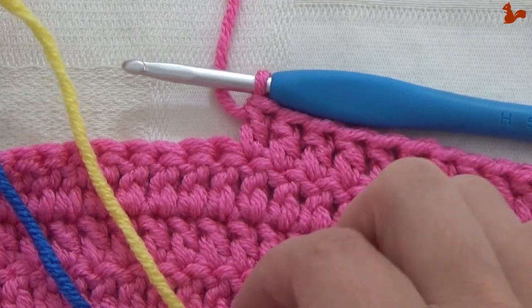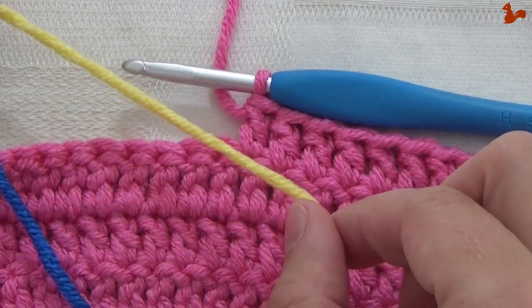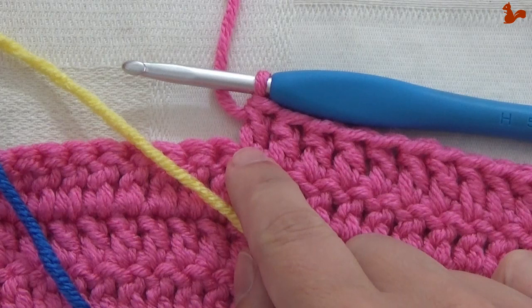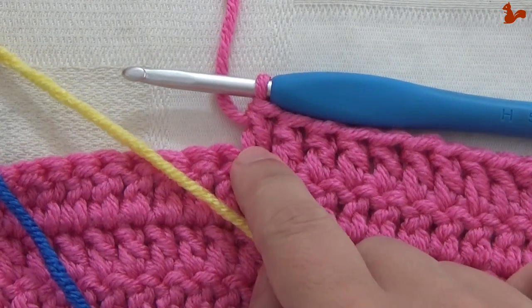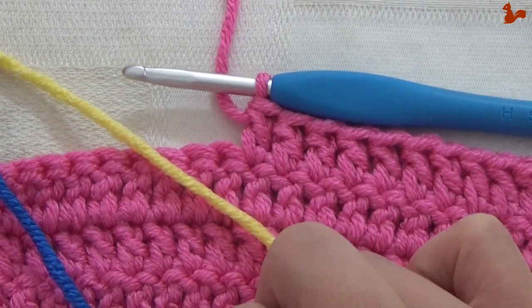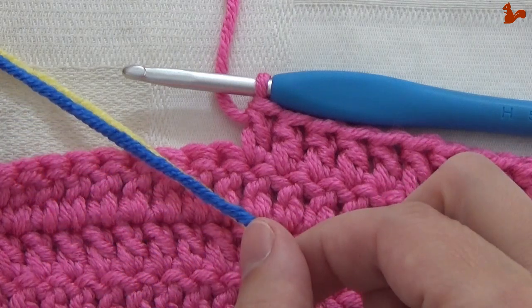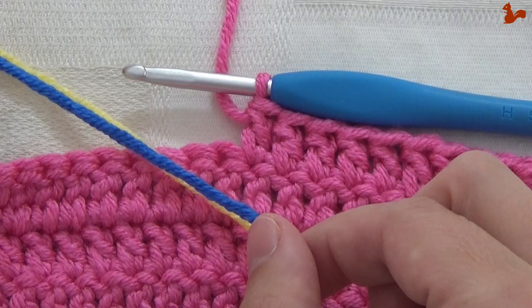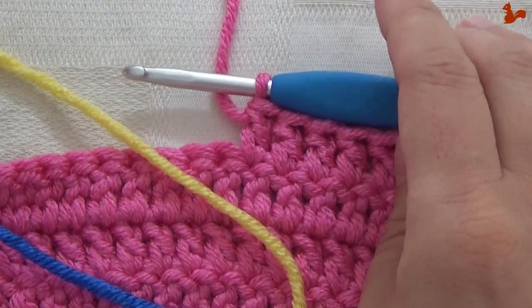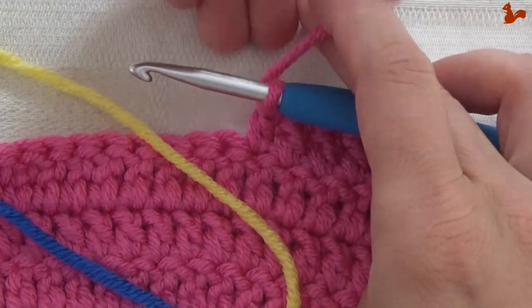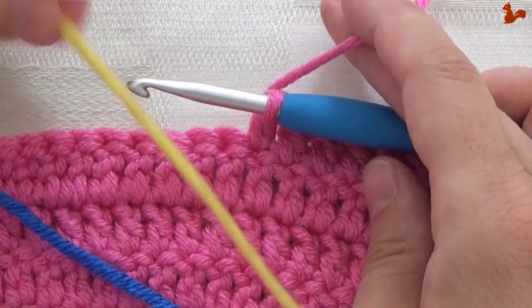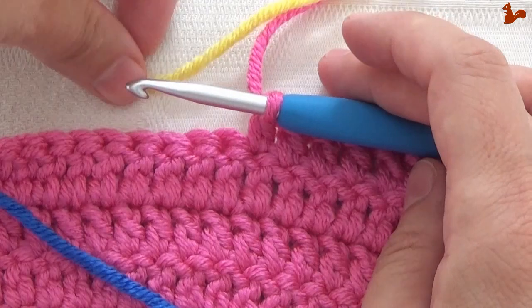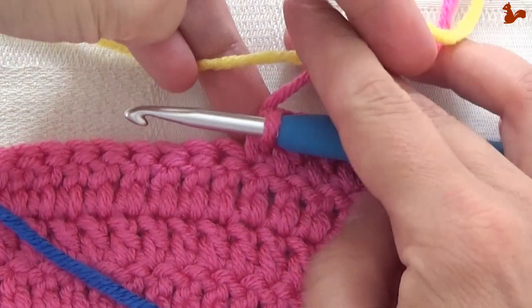The yarn overs that I'm going to do with the yellow are going to create a part of the post, and I'm going to take off the loops with the blue, and that will create another part of the post and the next loop. Let me show you. I'm not going to work with the pink anymore, and this is going to take some coordination on my part because I've got all these loose yarns.